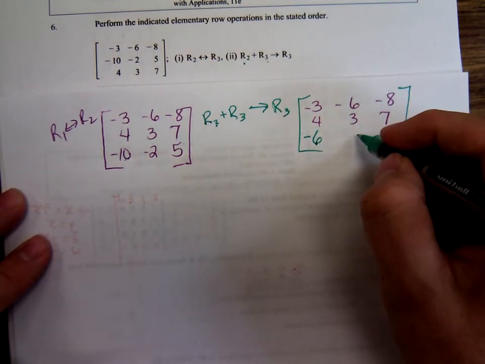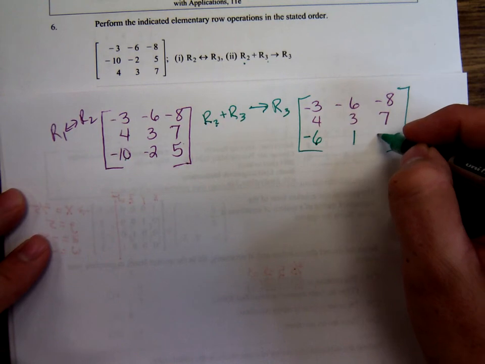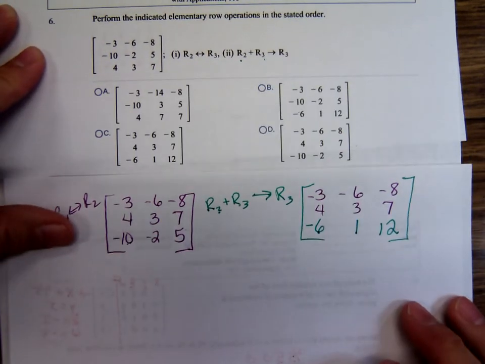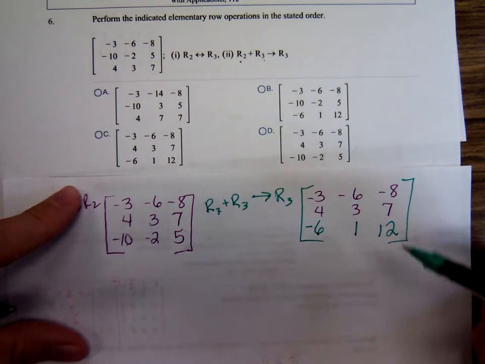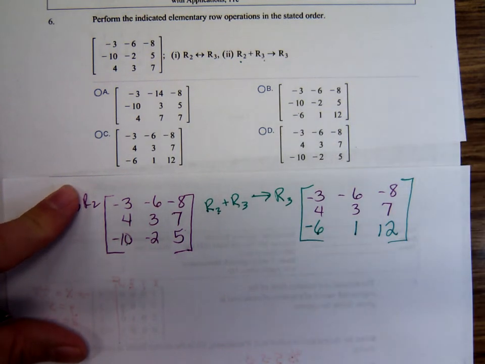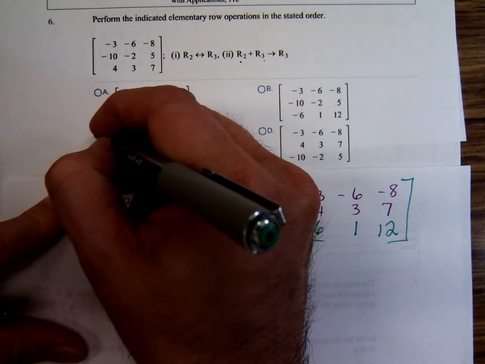What's this next number going to be? A 1 and 12. Let's see. I just looked to see which one is. Okay, there are two that have 12 as the last number. Is it B or C? It's C, isn't it? Okay.